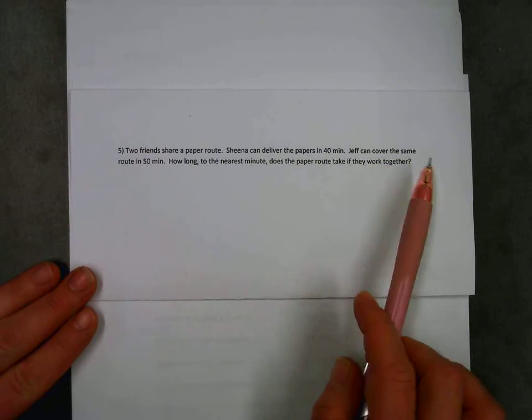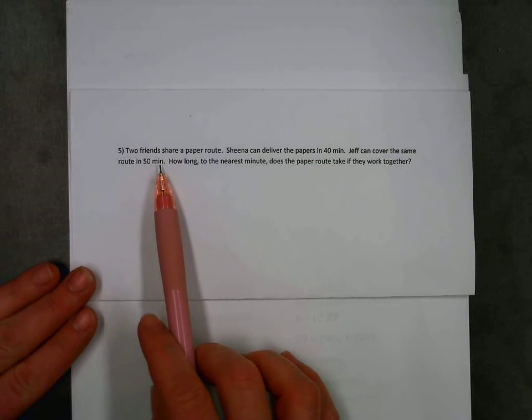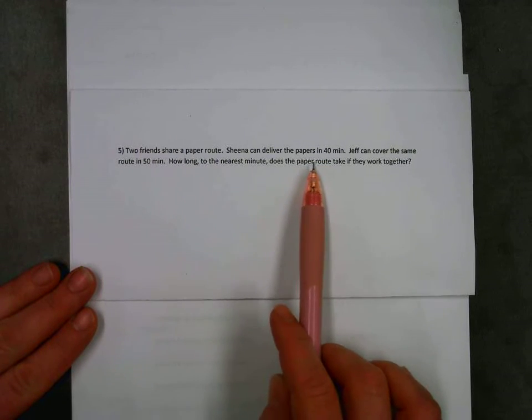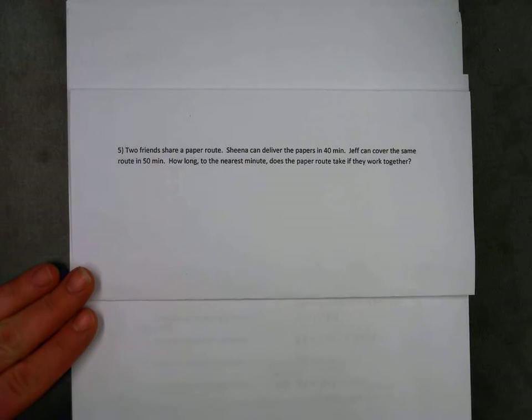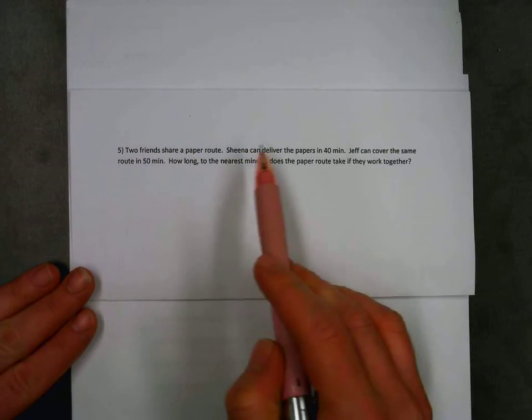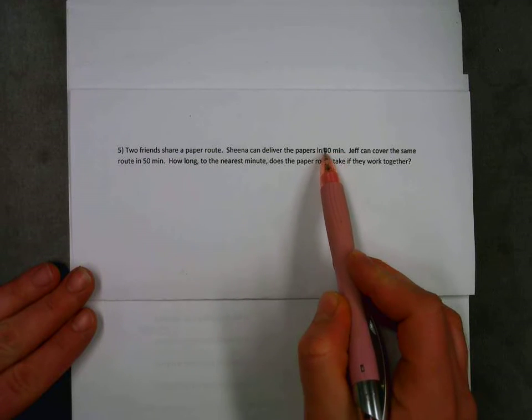So what we want to do is take Sheena, and if she delivers the papers by herself, it's going to take 40 minutes. So she is not going to be working this entire 40 minutes. She's only going to be working a portion of that time.